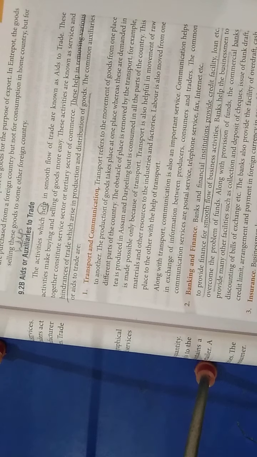And through transport we can also move labor from one place to another. Suppose some builders are constructing a bridge in Bihar, and they want labor. Labor can come from Patna, but Patna is not far away, or we can say they want labor from Delhi. So through transport they can move the labor from one place to another, and that is possible only with the help of transport.